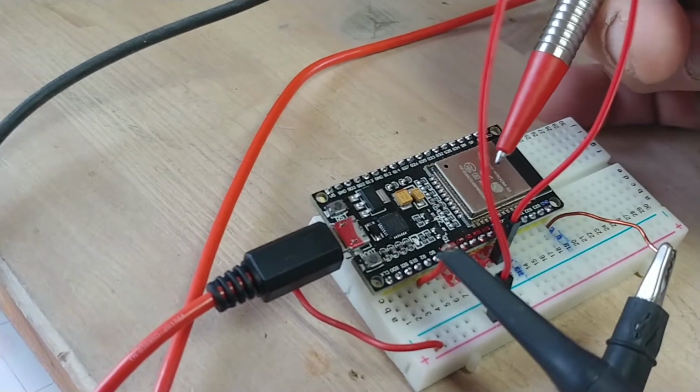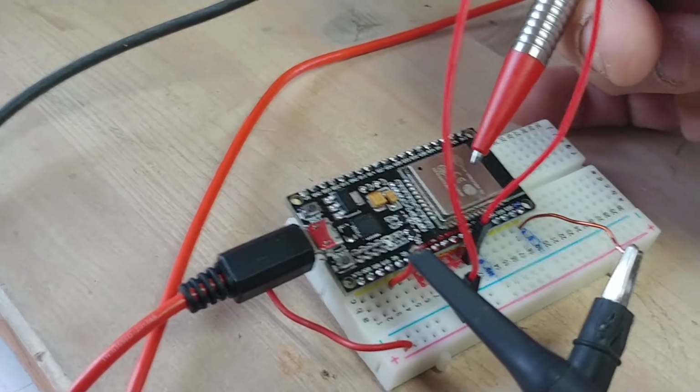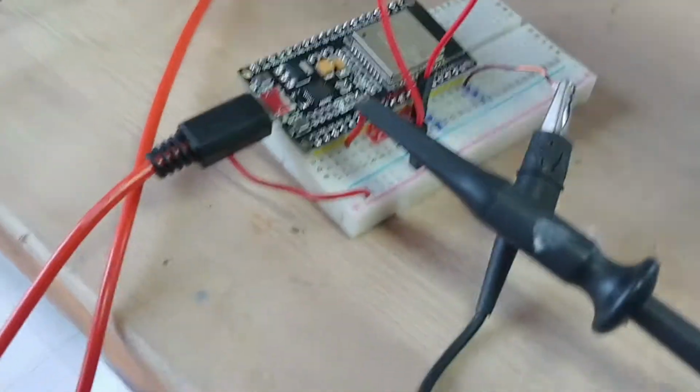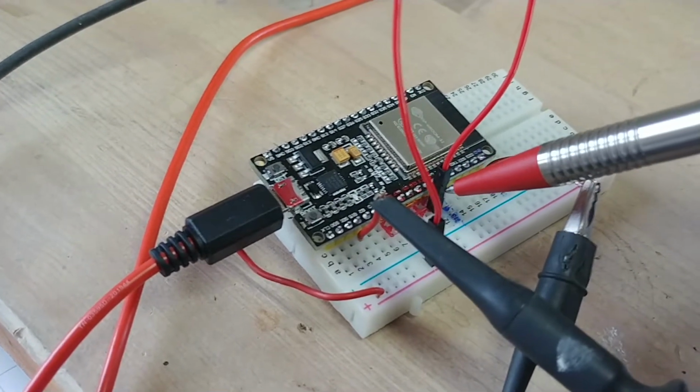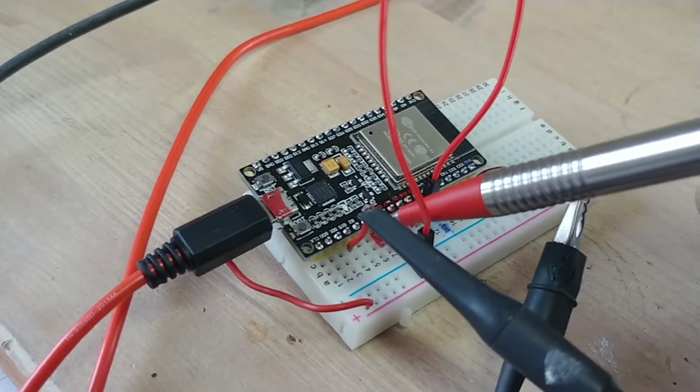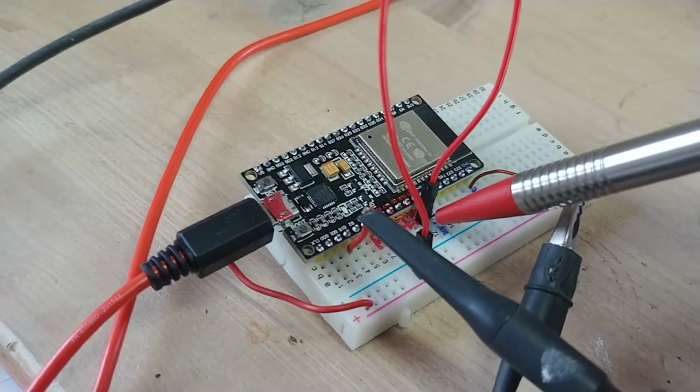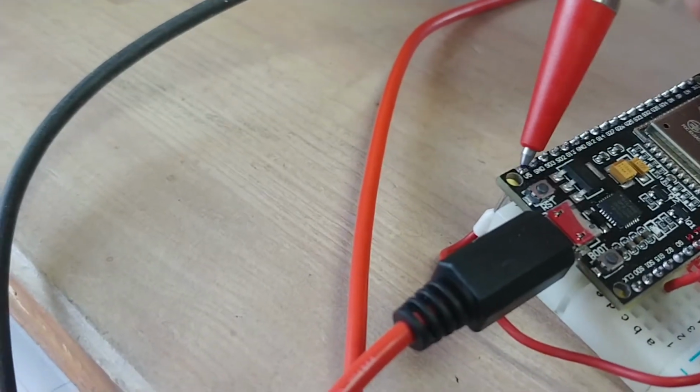So the microprocessor is running at 3.3 volts. But anyway, we may use those GPIOs. So these red ones are the GPIOs.